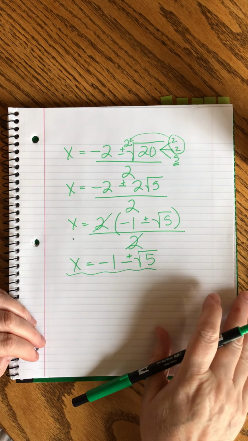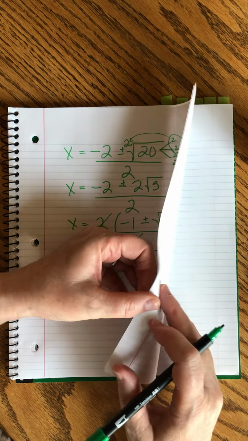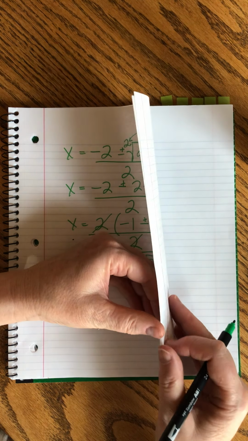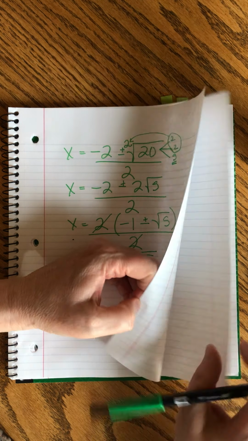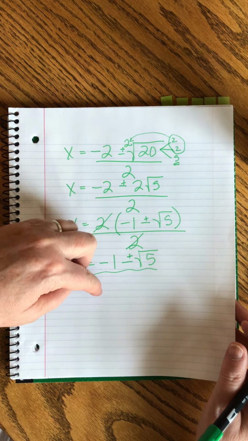I'm going to go to the top of the next page. Minus 1. And I'm going to split it into the 2 columns at the top of the next page, right? I'll write the plus and then I'll write the minus.